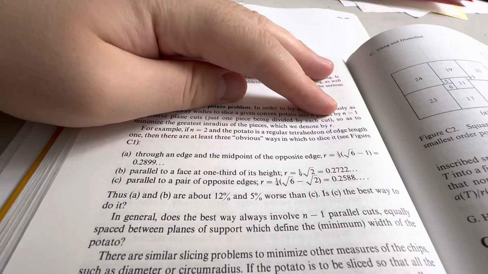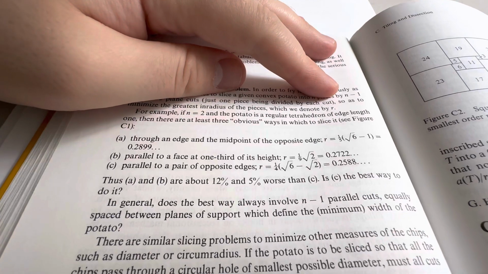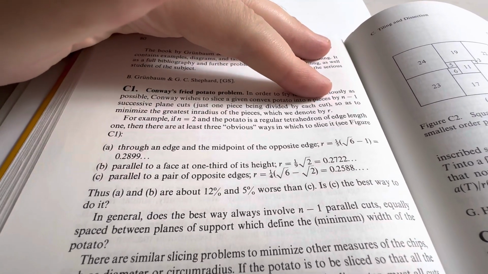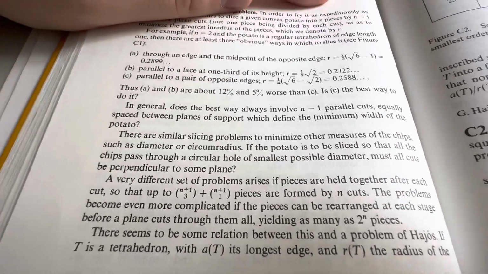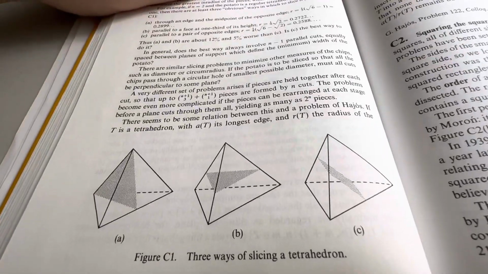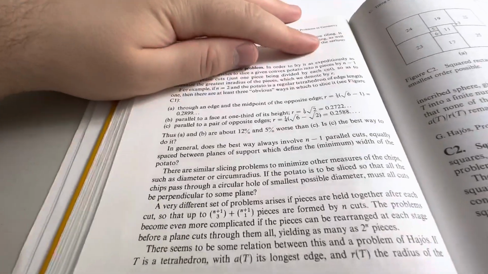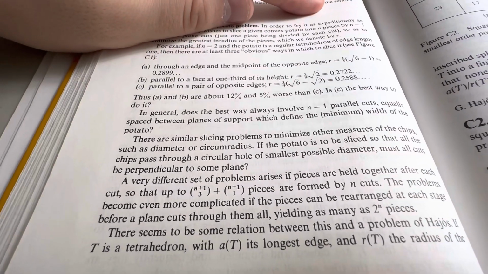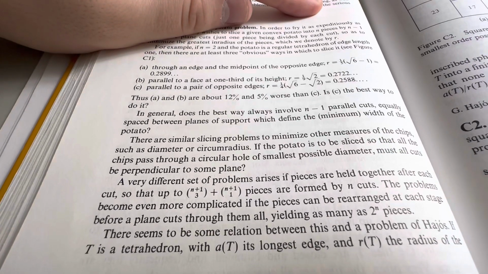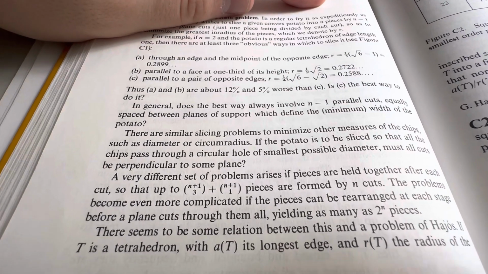Is C the best way to do it? In general, does the best way always involve n-1 slices between planes of support which define the minimum width of the potato? Huh. So here he's got some pictures. 3 ways to slice a tetrahedron. So which way is the best way to cut a pyramid? The problems become even more complicated if the pieces can be rearranged at each stage before a plane cuts through them all, yielding as many as 2 to the n slices.